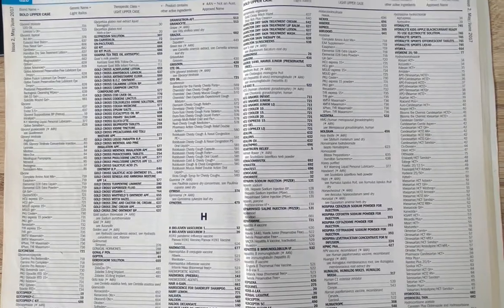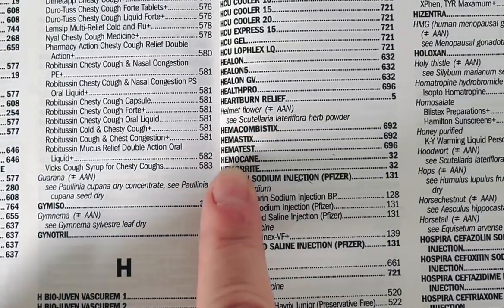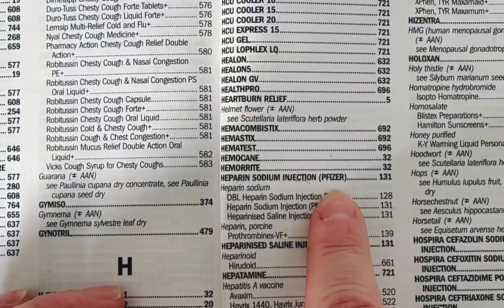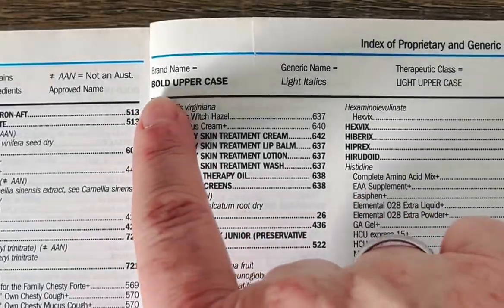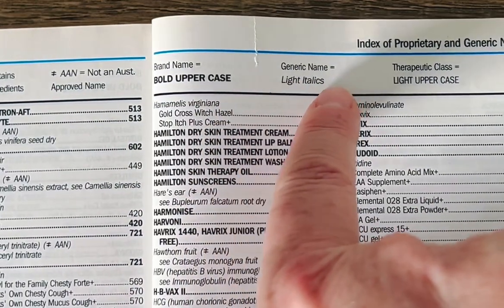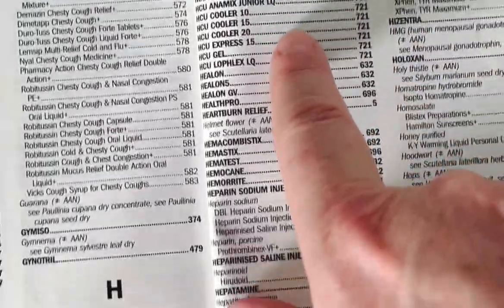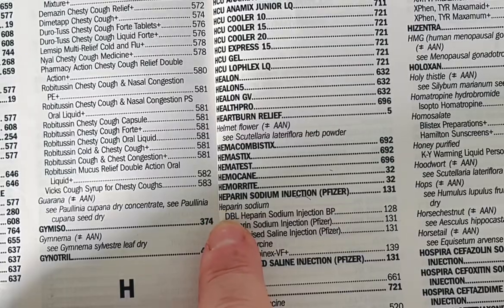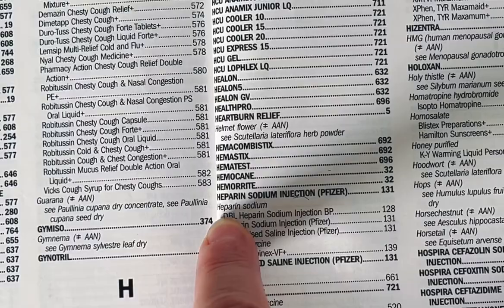So I've got the page here open in the index at H, and then if we actually go down to heparin, we look here and the one that stands out is this one in bold. The reason being is because if we look at the top here, the brand name is in bold uppercase, yet the generic name, which is actually what we need to look for, is in light italics. So going back down again, we always look for the generic name.